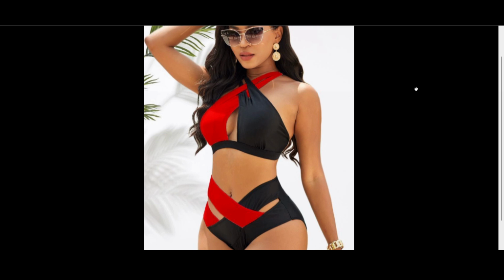I found this photo on Pinterest of this bikini, and today we're going to recreate this in Style3D Atelier. Now, if you notice, there is a lot of color blocking going on, red and black, and at the top here, you see how this is crisscrossed.